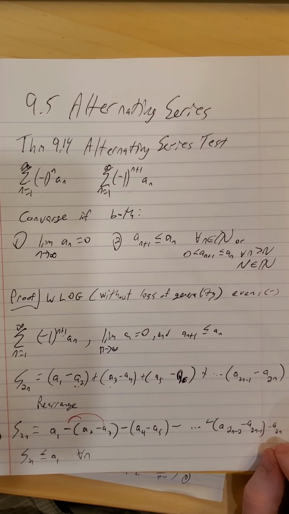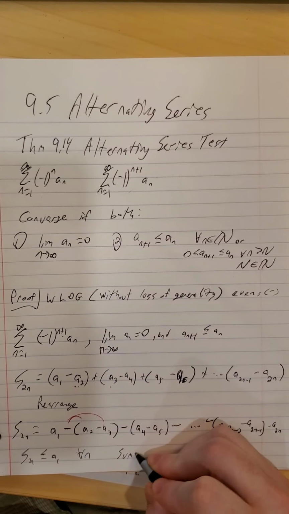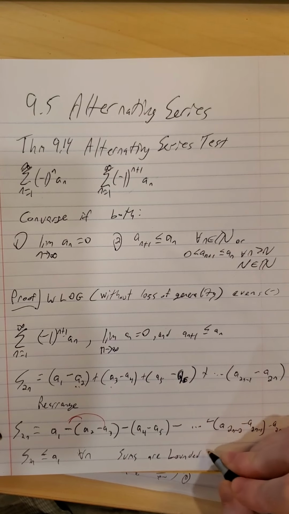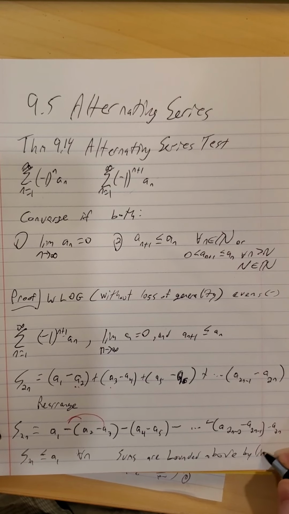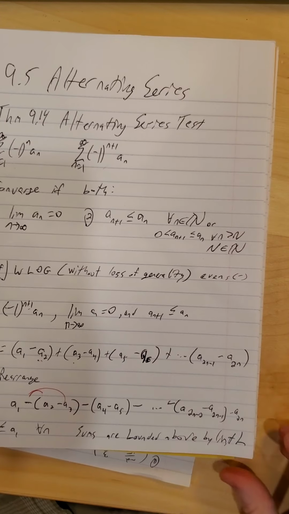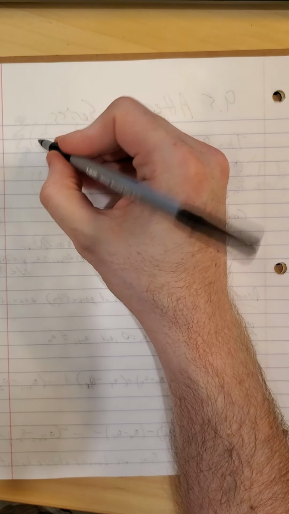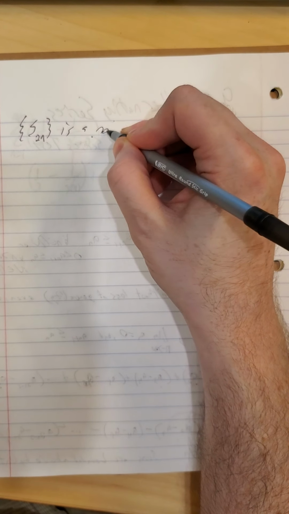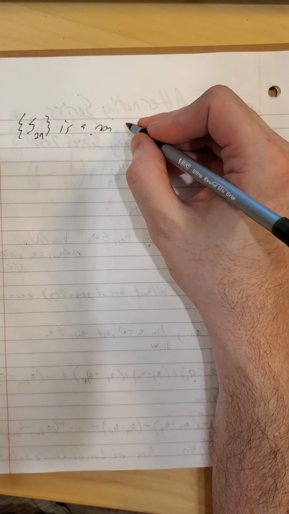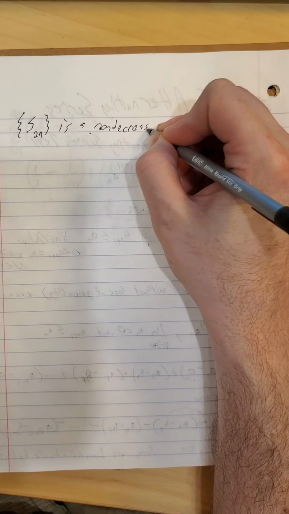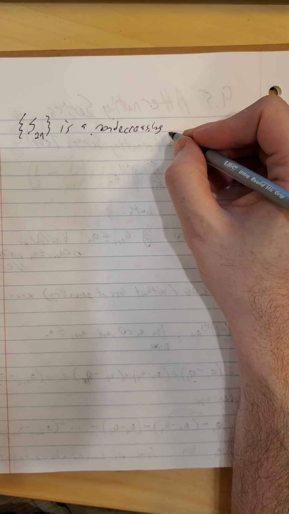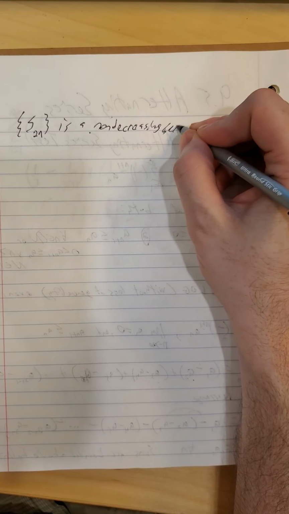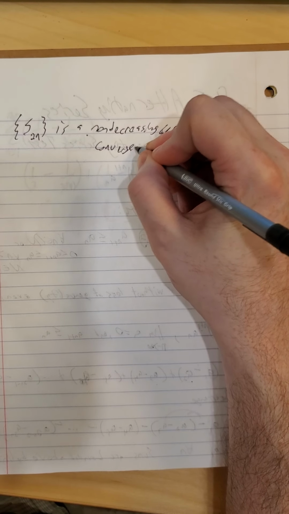I.e., the sums are bounded above by some limit L. So we'll call that limit L. So S sub 2n is a non-decreasing series, and it converges to L.